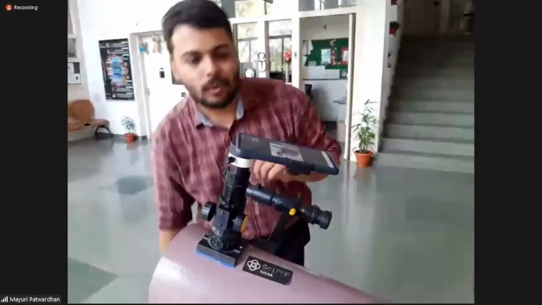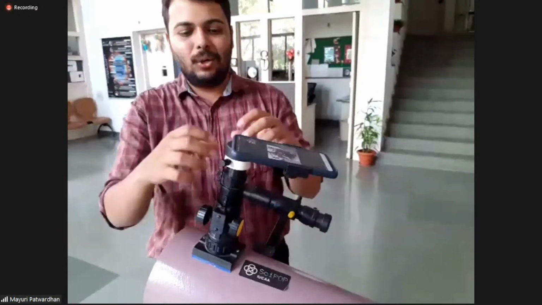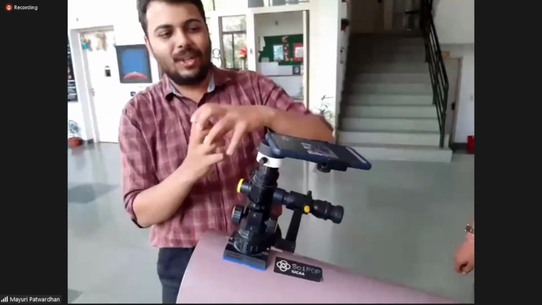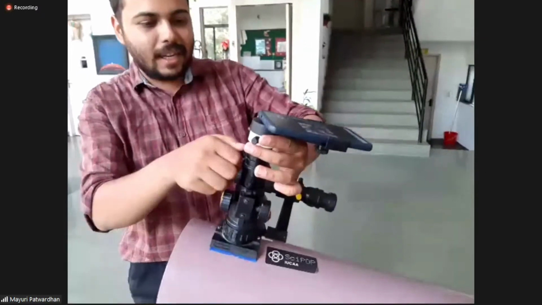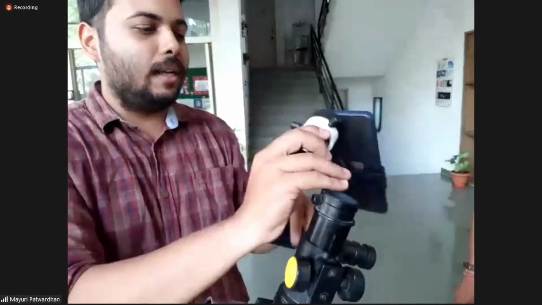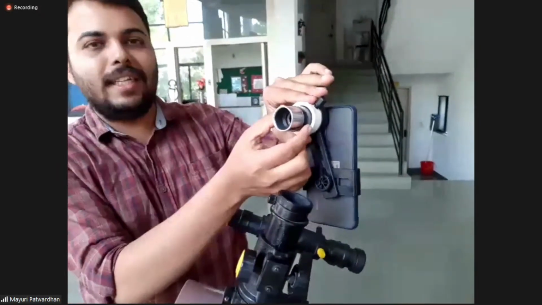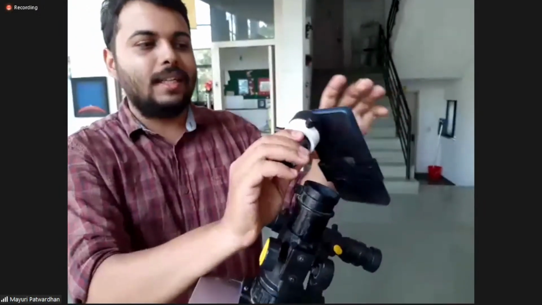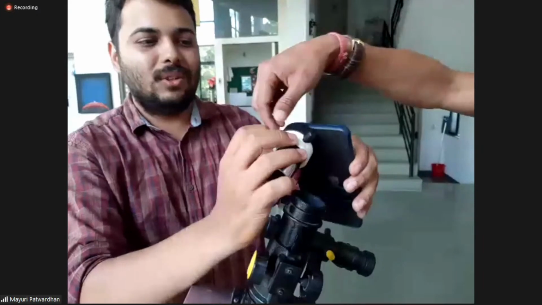Now, this mobile phone adapter has been slightly modified to be attached on the eyepiece. This adapter gets locked onto the eyepiece. So I will quickly remove it and show it to you. This is self-made. It is actually a little bit modified by Tushar Datta in order to change the eyepiece, and notice that the alignment is very much precise.